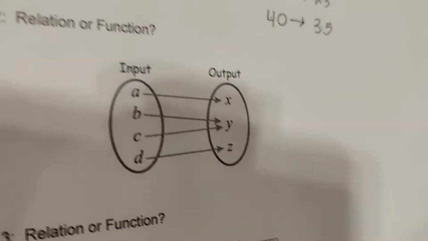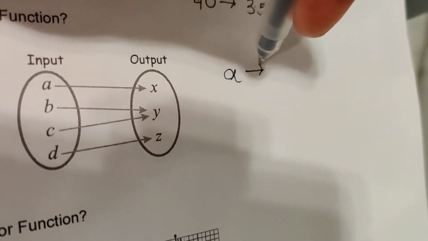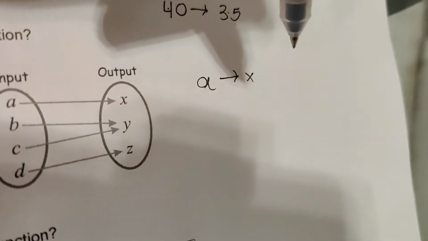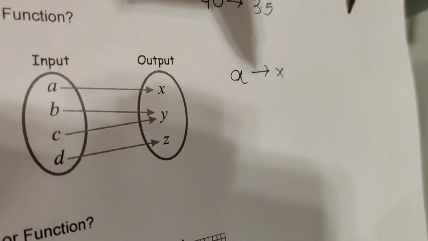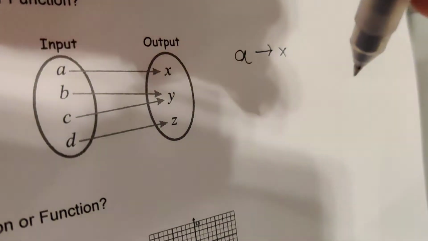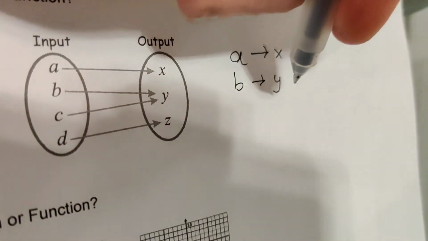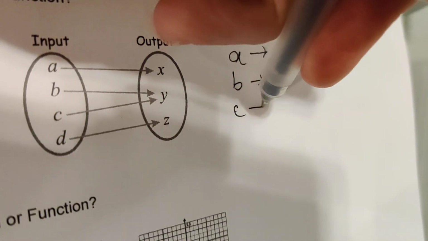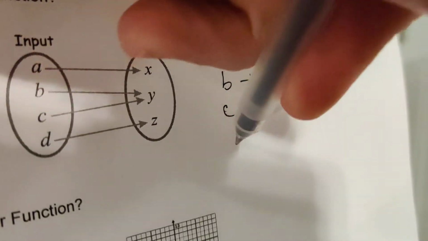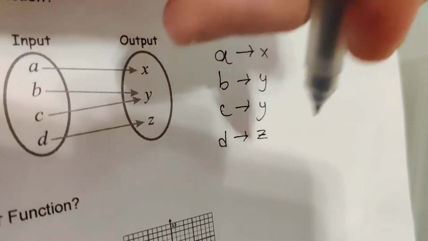Okay, so here's what you should have done for example 2. Well, A gives us X. I know we don't have any numerical values here, we don't have any numbers, but that's fine, doesn't matter, it's just inputs, outputs, okay? B gives you Y, C gives you Y, D gives you Z, okay?